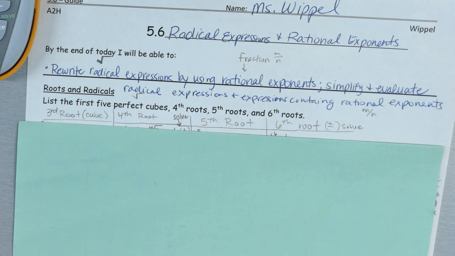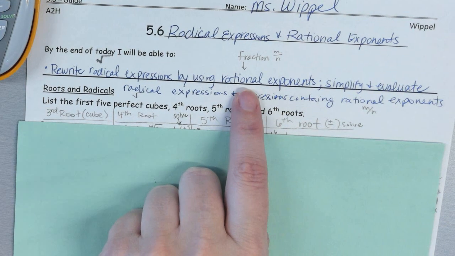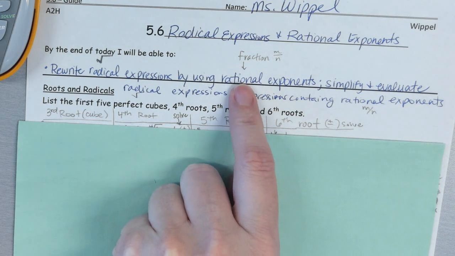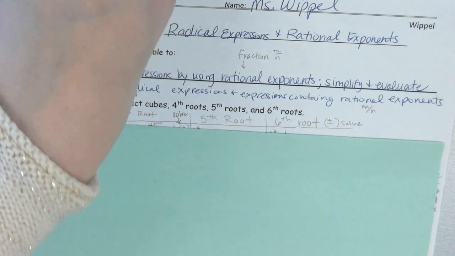We're going to be dealing with other roots now, and we're going to rewrite radical expressions using rational exponents. Remember, rational just means it's a fraction. So we're going to have exponents that are fractions, and we're going to talk about how to simplify those. And we'll simplify and evaluate radical expressions and expressions that have those rational exponents in them.